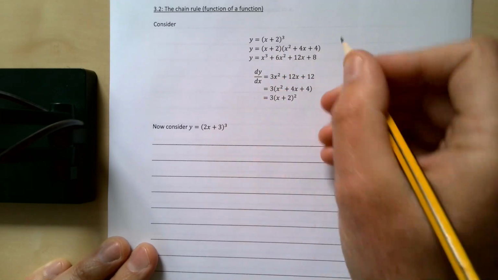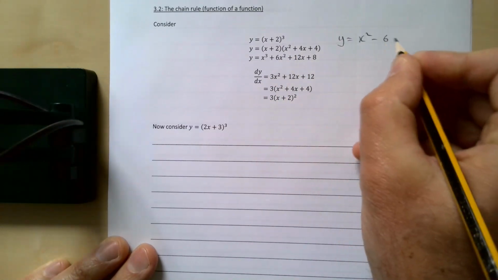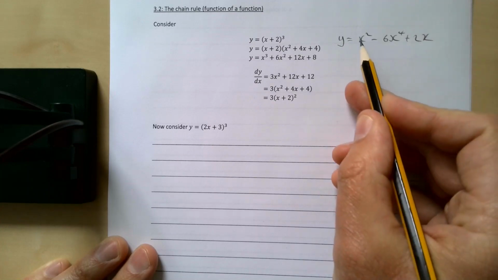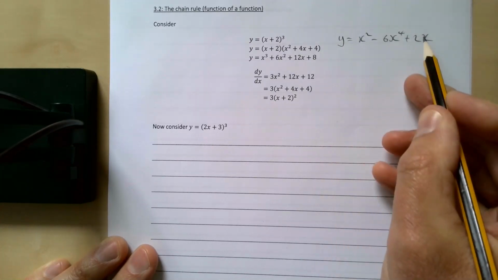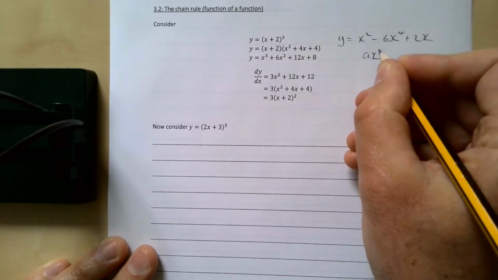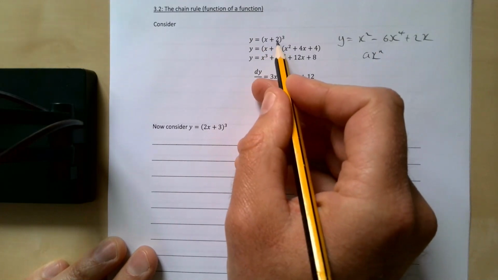The way we know how to differentiate stuff is, say it's y equals x squared minus 6x to the power of 4 plus 2x. We can differentiate that. You differentiate this term, differentiate this term, differentiate this term. And what I've always said to people is it should always be in the form of ax to the power of n before we differentiate it. So here, it's not in that form.